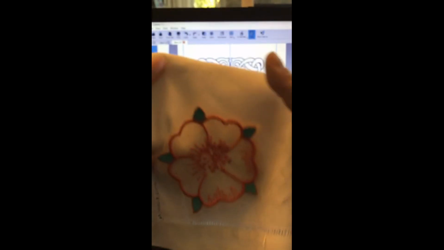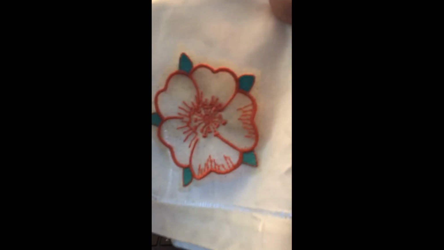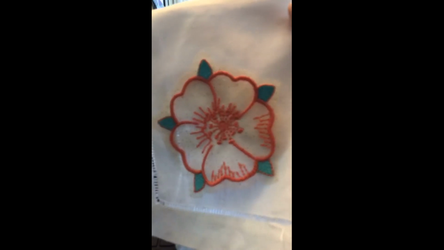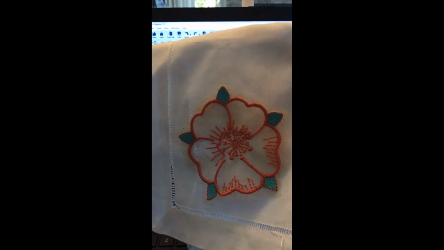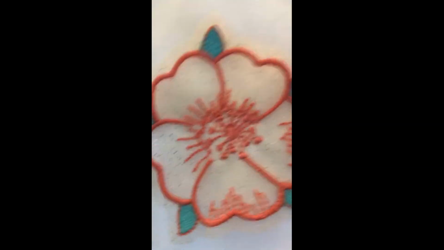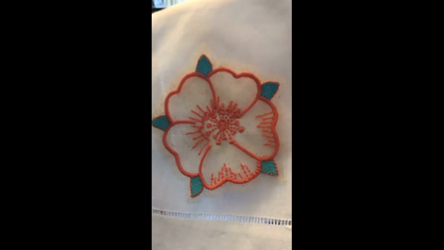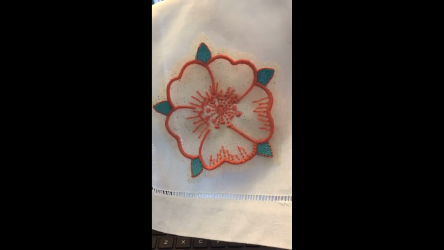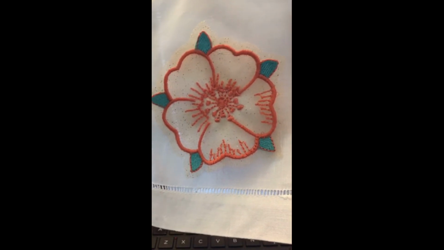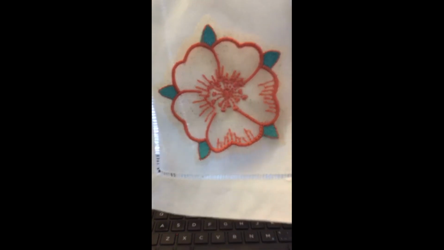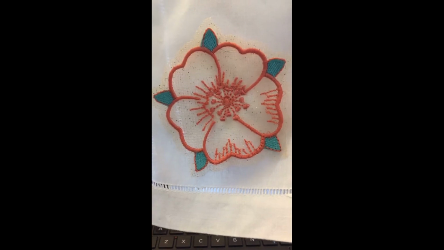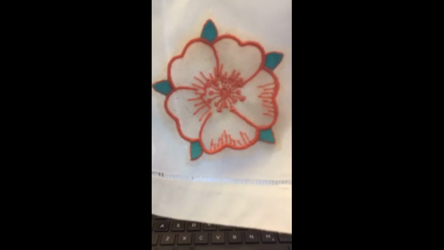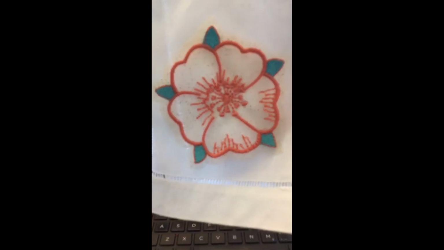This sample here, and I will flip my little light to make it brighter. And this is a sample that I just did for our Artistic Digitizer class that is going to be happening this fall. So if you have been thinking about getting Artistic Digitizer and you're a little nervous about it, please don't be nervous. Take the plunge.